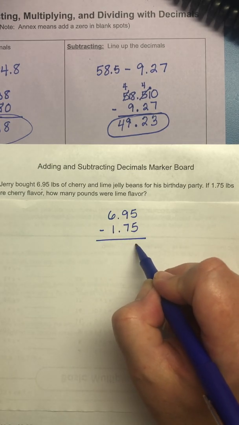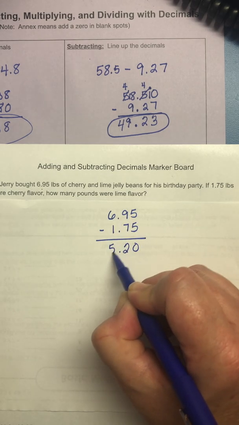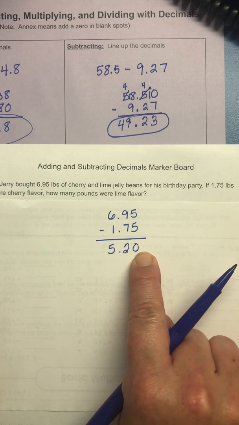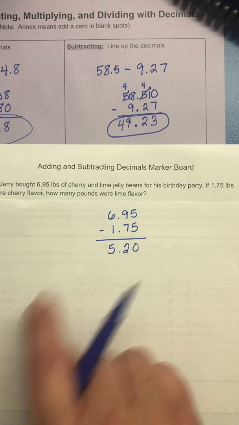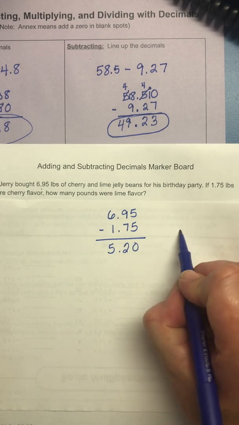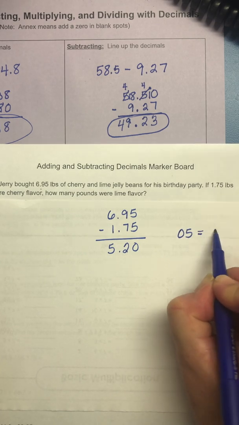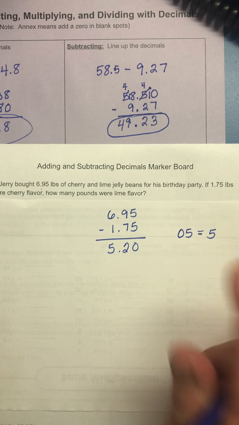And when I do that work, subtracting, okay. Does this 0 matter? No. If zeros are on the end, either on the right or left, they don't really matter. This 0 or 0.5 is the same as 5. Does that 0 really matter? No. Okay.